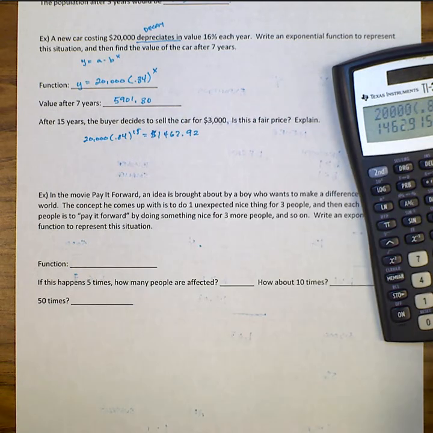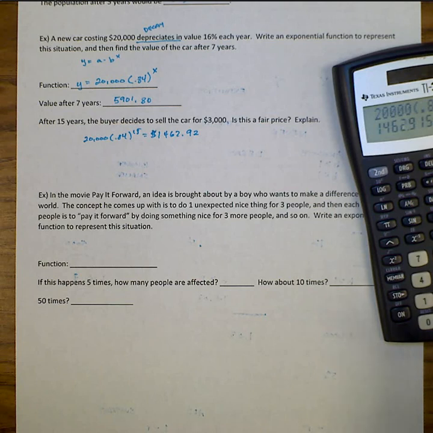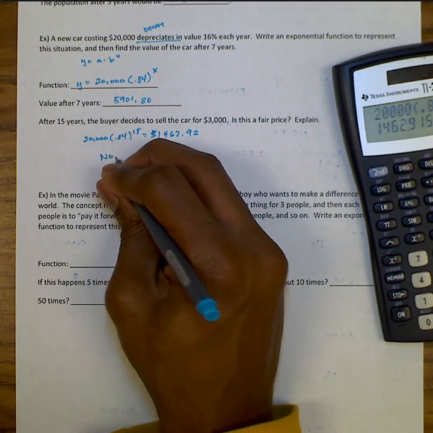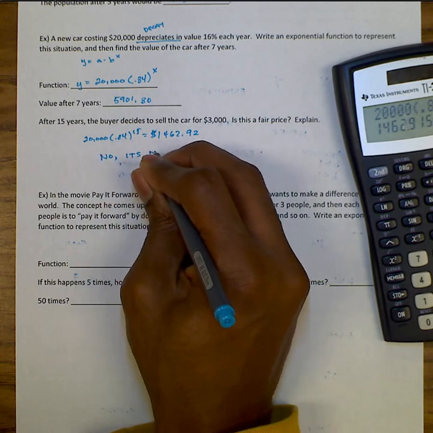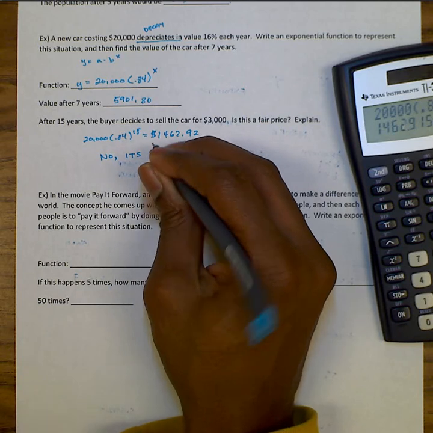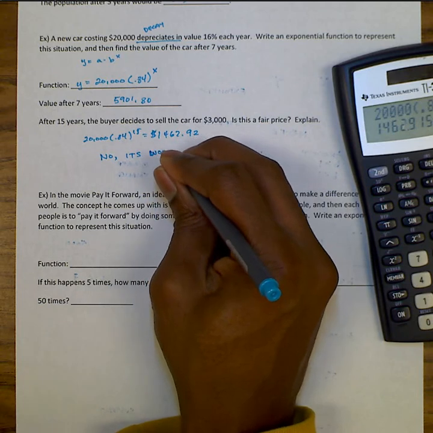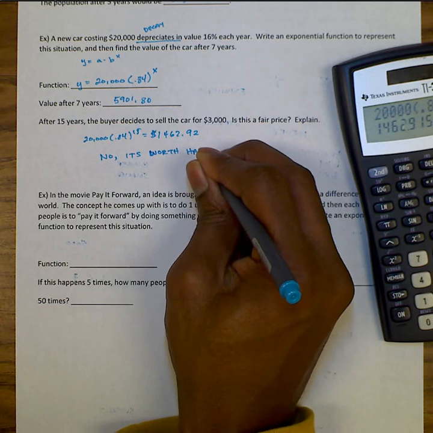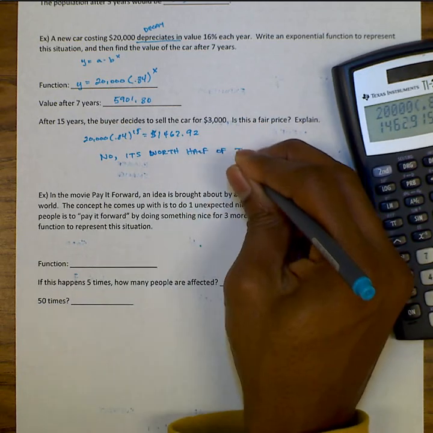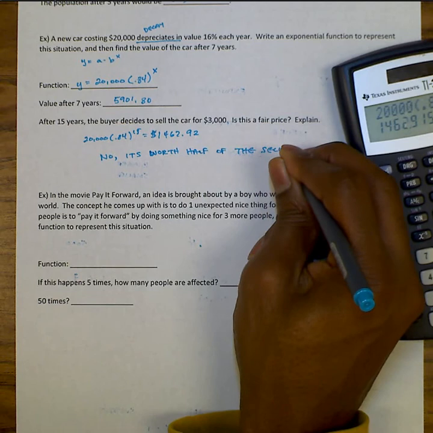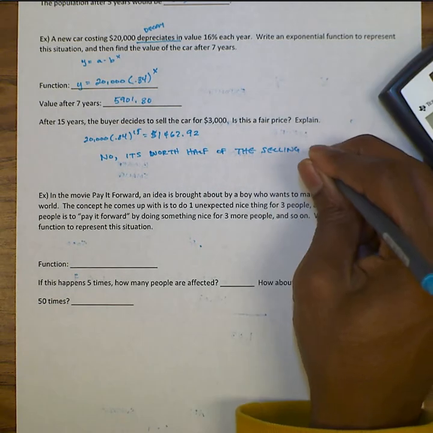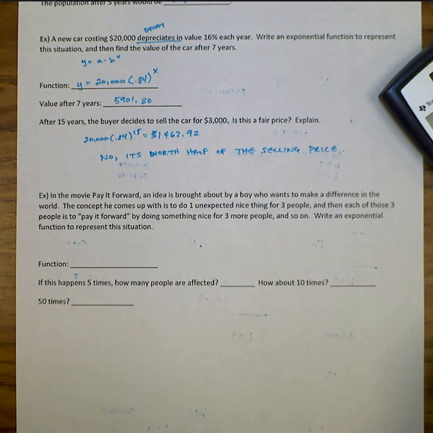So he's trying to sell this car for double its worth. Is this a fair price? No. It's worth half the selling price. So if this guy kept it in mint condition, he might want to lower the price, because he's trying to sell it for a lot more than it's worth.